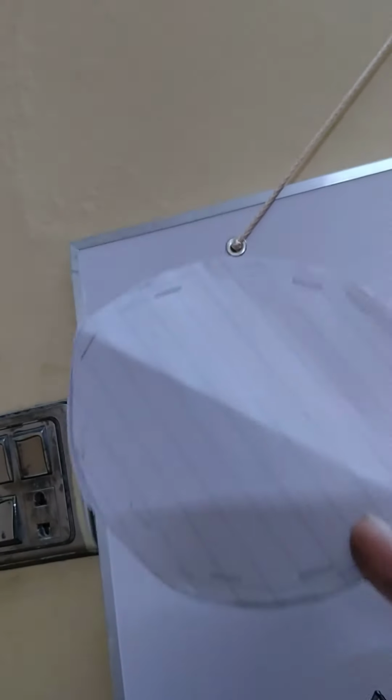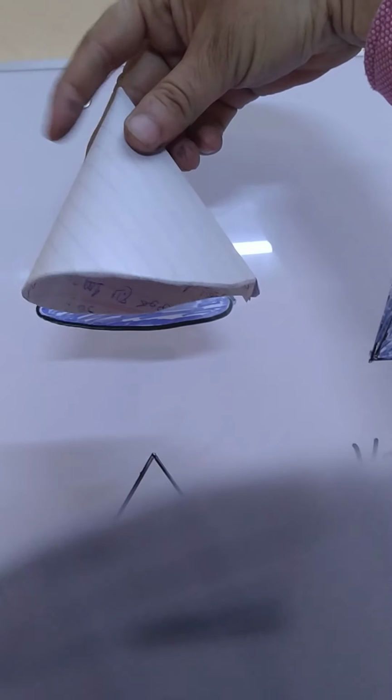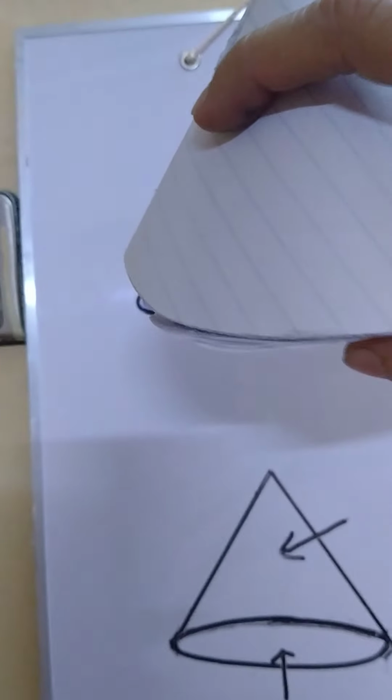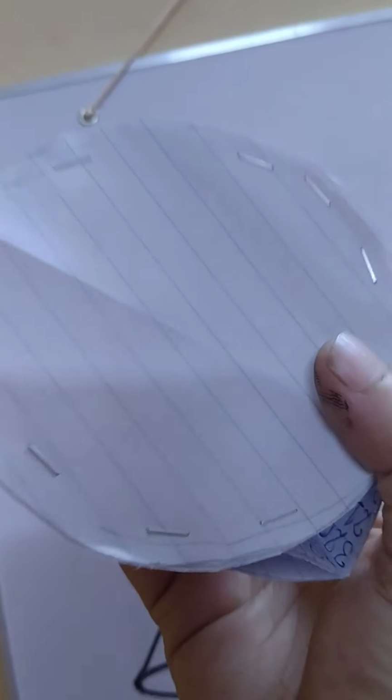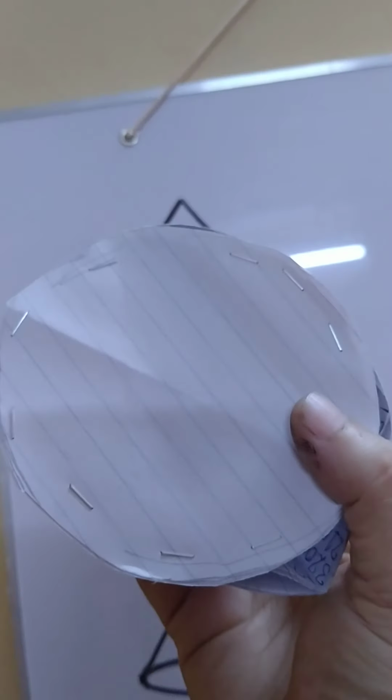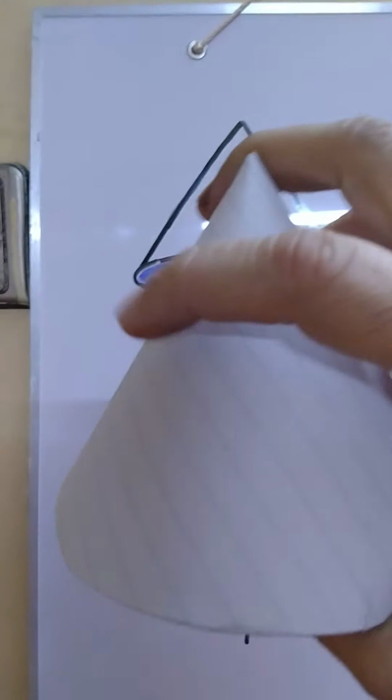Guys, look here, it has 2 faces. Look here, this blue circular surface is the circular surface area, and look here at the top, the curve. Where I am holding it, this is the curved area of a cone, and this is the circular area of the cone. So this is the circular base. So when we calculate the total surface area of a cone, it includes 2 surfaces, the curved surface and the circular base.